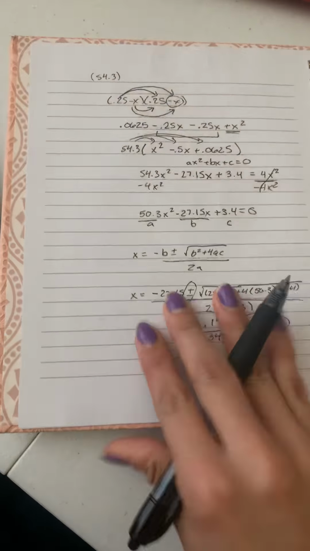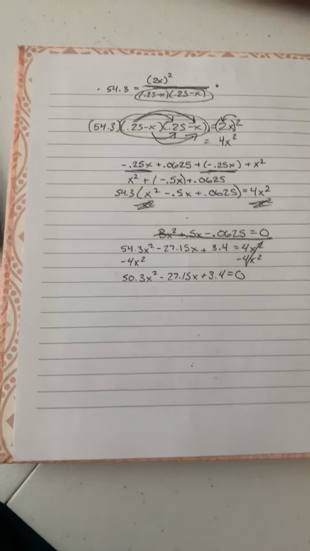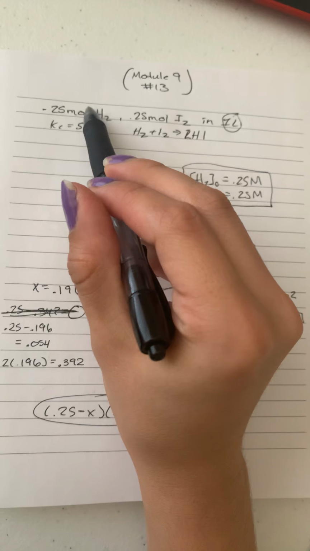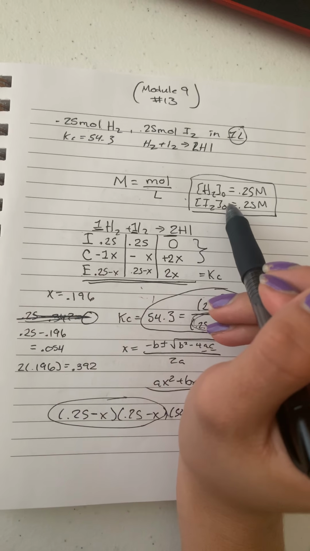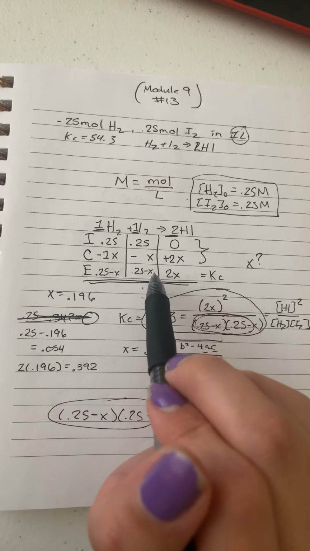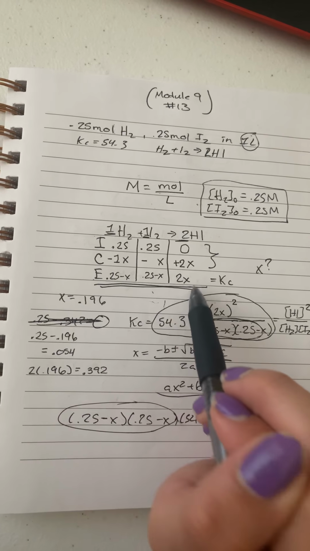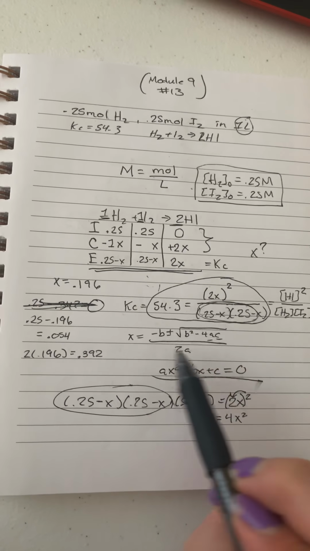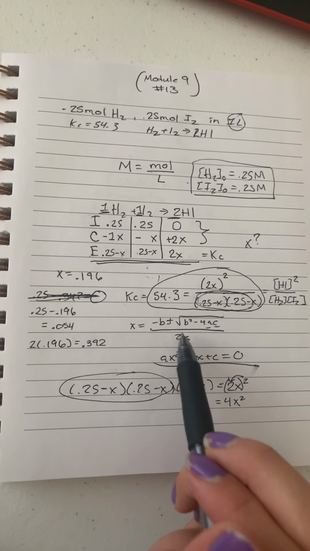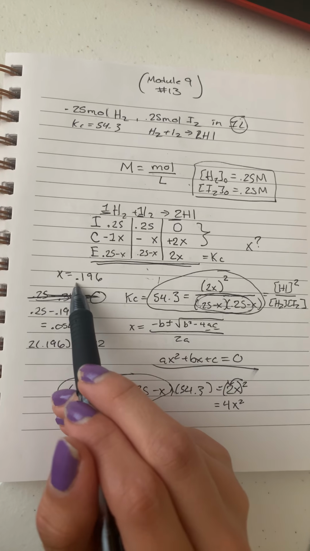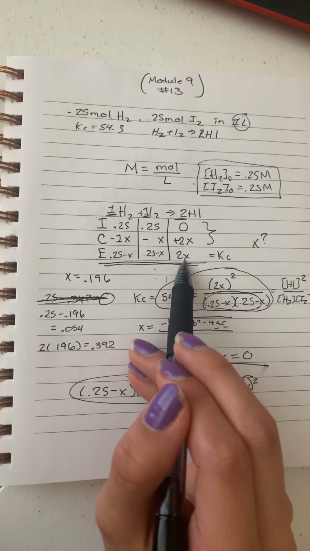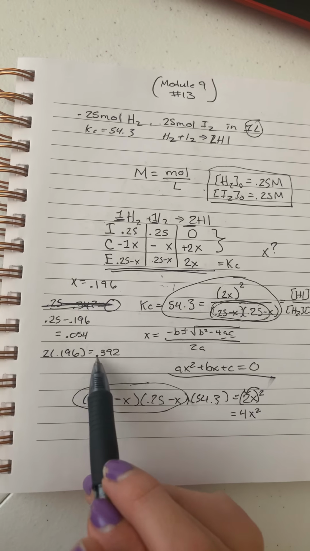Just to go over what we did real quick. First we converted moles to molarity, and then we did the ICE table, and from there we inputted all these values into the K equation. Since we're trying to find X, we did the quadratic formula. From the quadratic formula, we found that X was equal to 0.196. And from there, we inserted into all these values, and we were able to find the equilibrium concentrations.